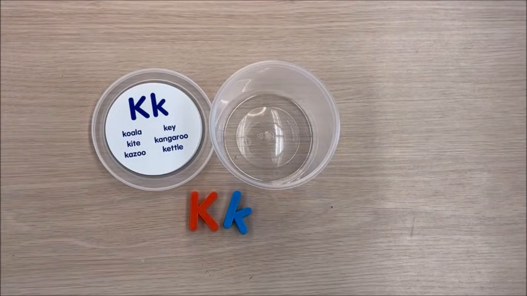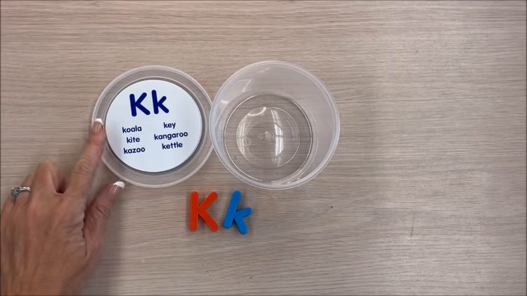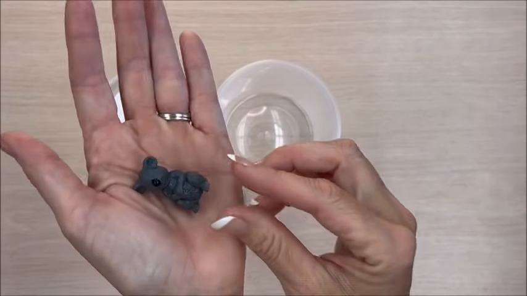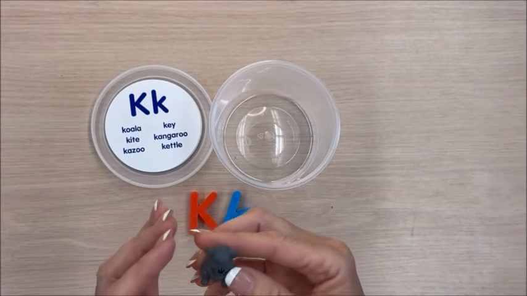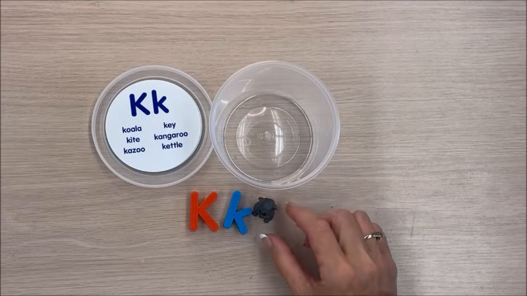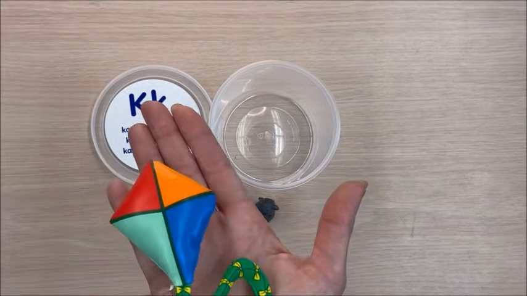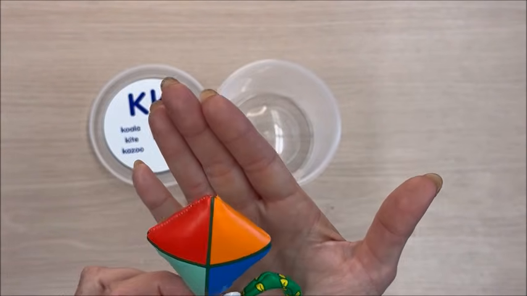All right, let's read our words and see what we're looking for. Oh, we are looking for a koala. A koala is an animal that lives in Australia. Next, we are looking for a kite. You can fly a kite in the sky.